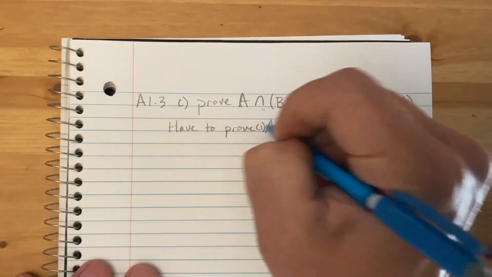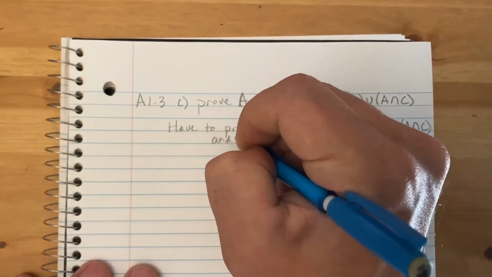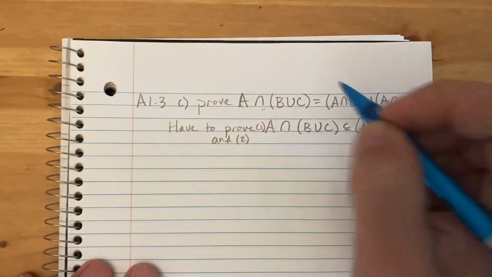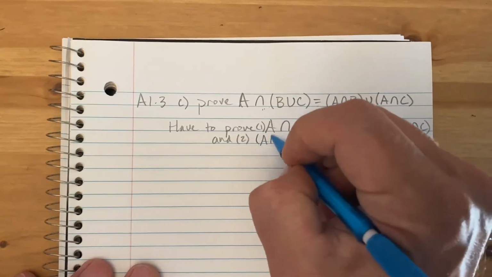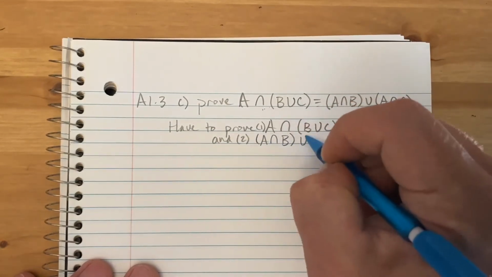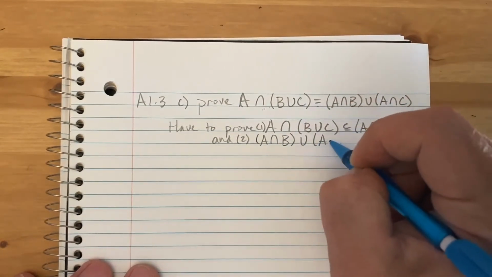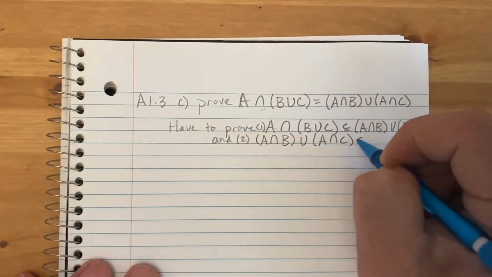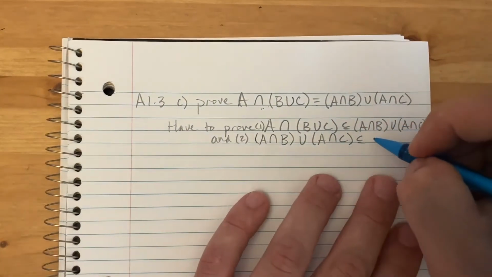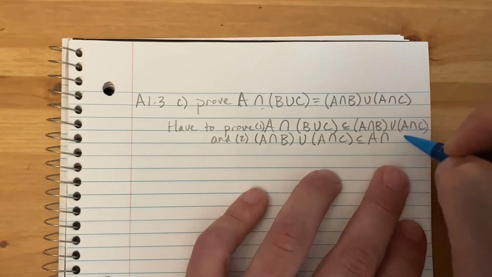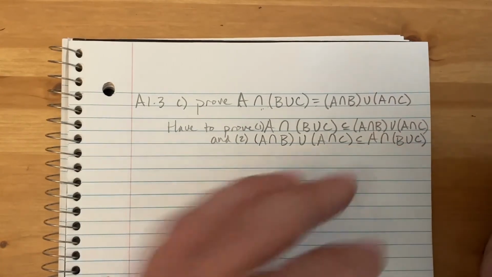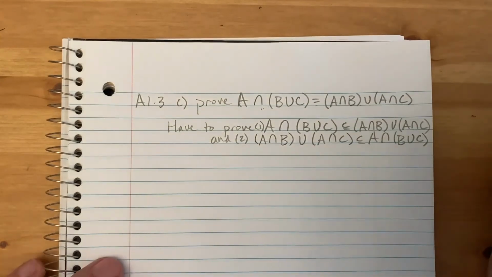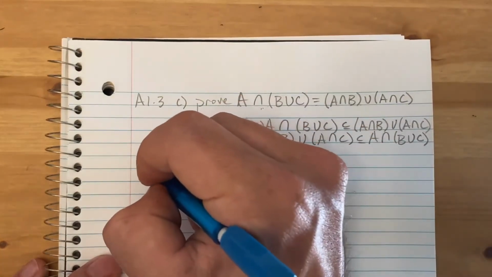So that's part one. And we also have to prove the other way around, that (A intersect B) union (A intersect C) is a subset of A intersect (B union C). So we'll start with part one.